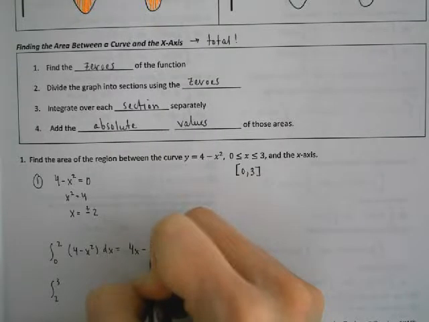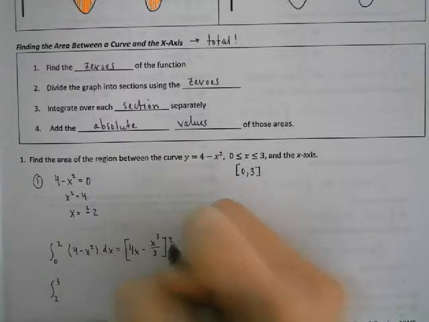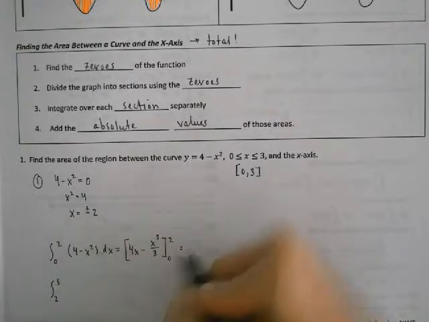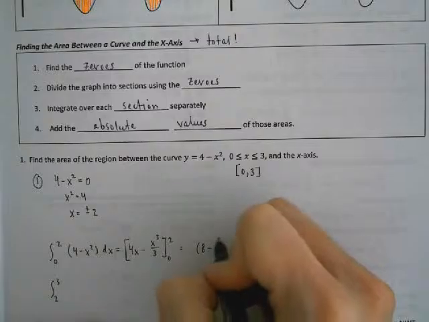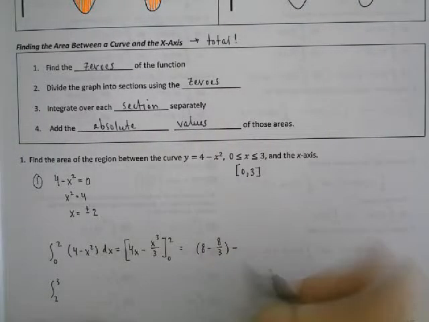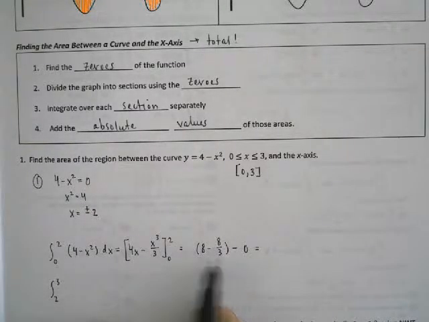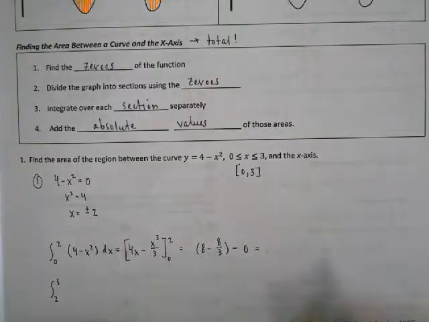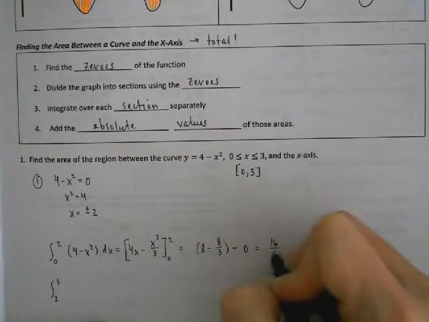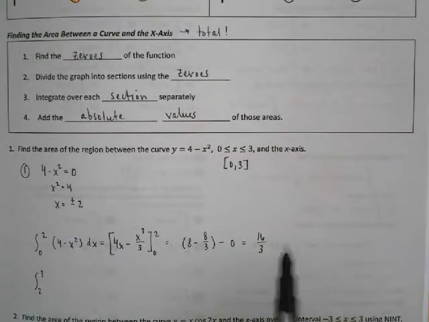So we're going to integrate our function, 4 minus x squared dx, use our antiderivative, x minus x cubed over 3, and evaluate that from 0 to 2. If I plug in 2, I'm going to get 8 minus 8 thirds. I'm subtracting my lower bound, which is just going to give me 0. If I convert this to a common denominator, I get 24 thirds, so 24 minus 8 is 16 thirds. That portion of the area I know is above the x-axis because that integral is positive.